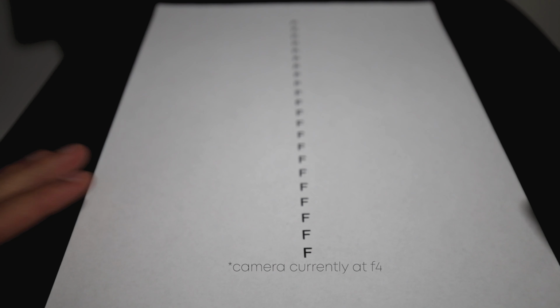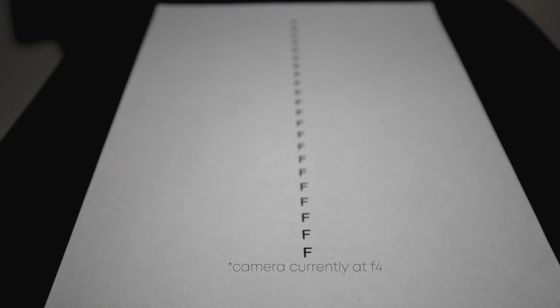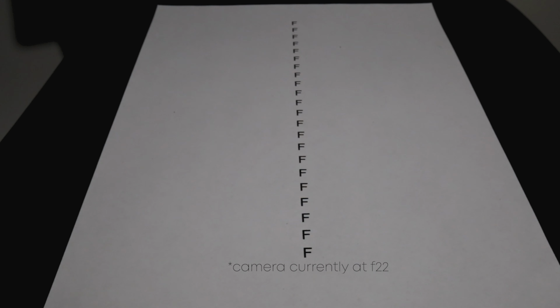Take a look at this sheet of paper. An easy way to remember or decide what to set your aperture at would be to ask yourself, how many Fs would you like in focus? If you want 2 of those Fs as compared to 22 in focus, then you're going to set your aperture to f2. Now, if you'd like all 22 to be in focus, you're going to want to set your aperture to f22. So a low f-stop is going to result in fewer f's in focus, whereas a large f-stop is going to result in more f's in focus.